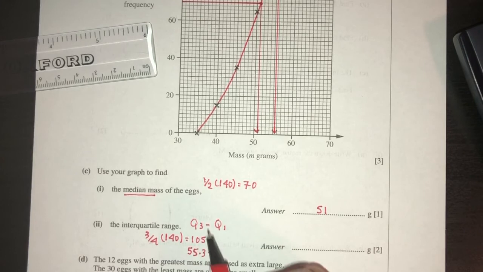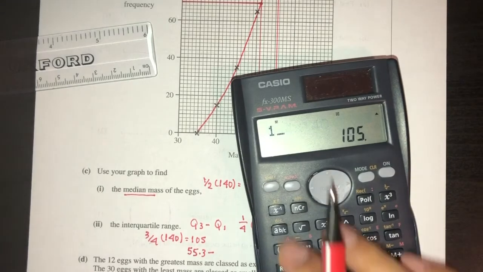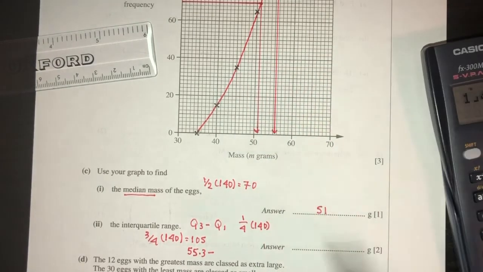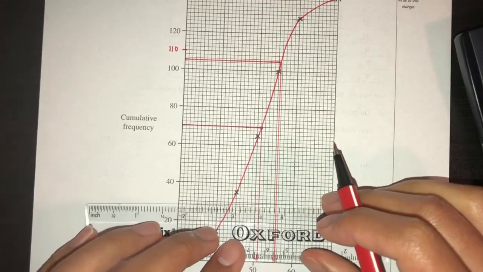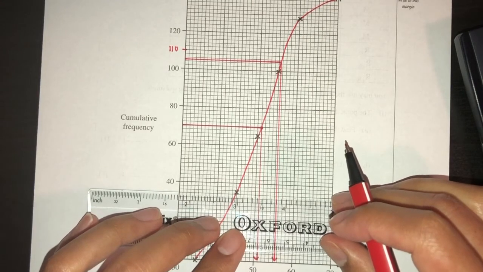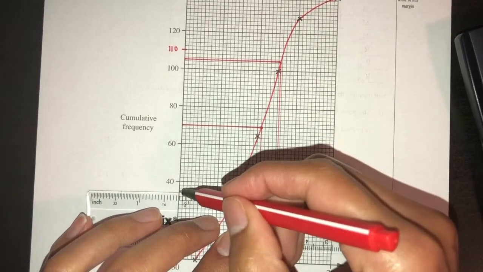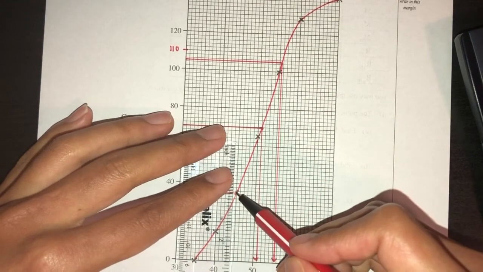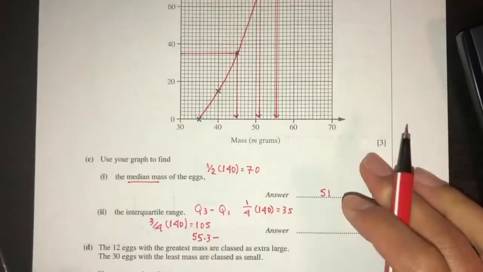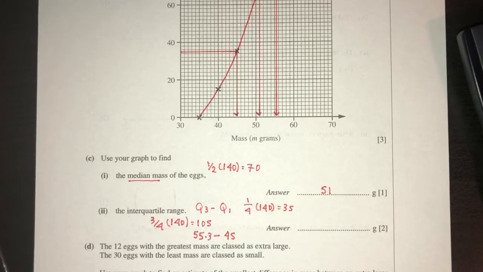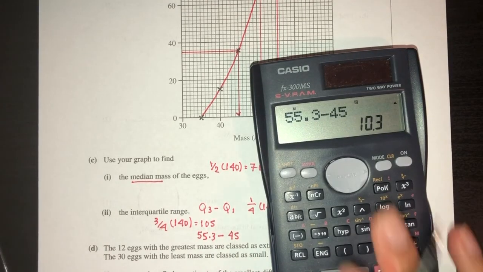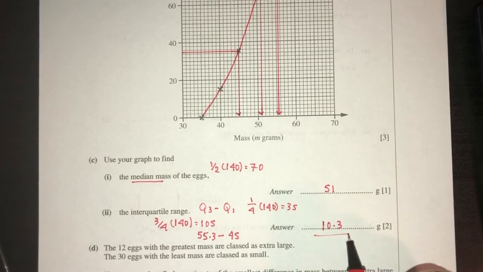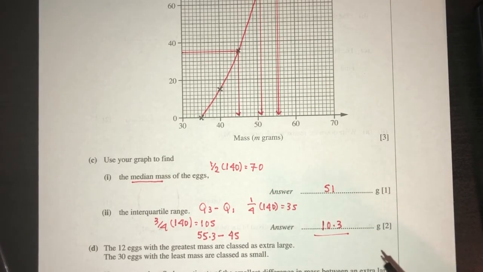Now we have to minus the lower quartile, which is 1/4 times 140. Let's see what this is. 1/4 times 140 should be 35. The 35th value, go back to your graph. 35 is between 40 and 30. This one should give you the exact value here. That should be 45. So it will be 45 for the lower quartile. So the range will be this minus this. 55.5 minus 45, that should be 10.3 grams. Okay, so that will be part C of your answer.